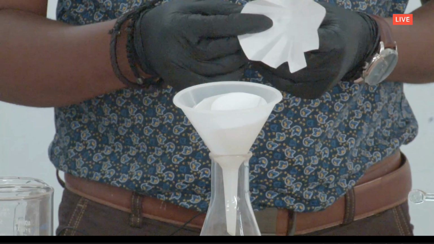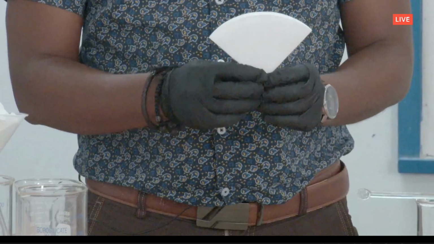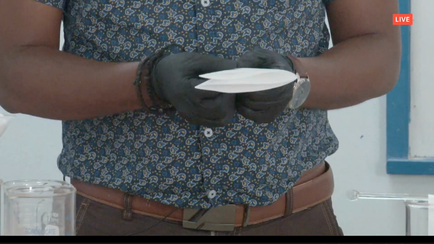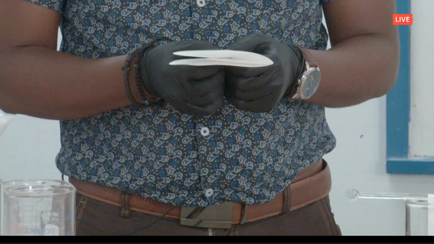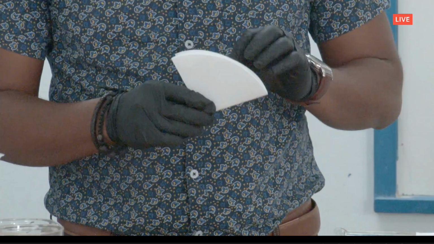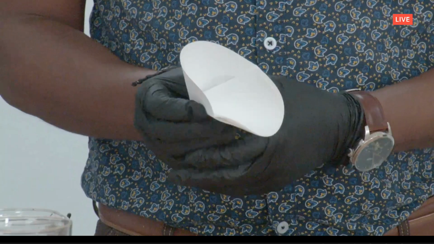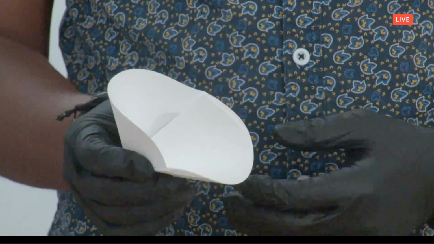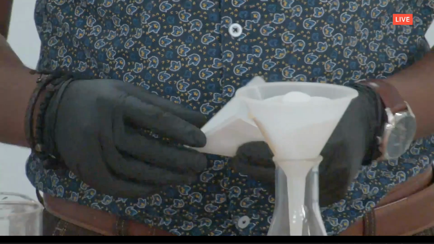This is fluting. And let's try a cone. And if I look at the top, I'll see two possible pockets. Either one will do. So I'll stick my finger in and open the pocket. And there we have our filter paper perfectly shaped to place in our funnel.